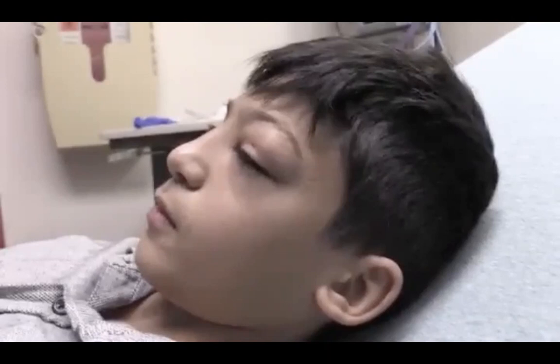He's unable to move his left eyeball upward and laterally. I can see he's connected to an IV cannula. So there is protrusion of the left eyeball with ophthalmoplegia.